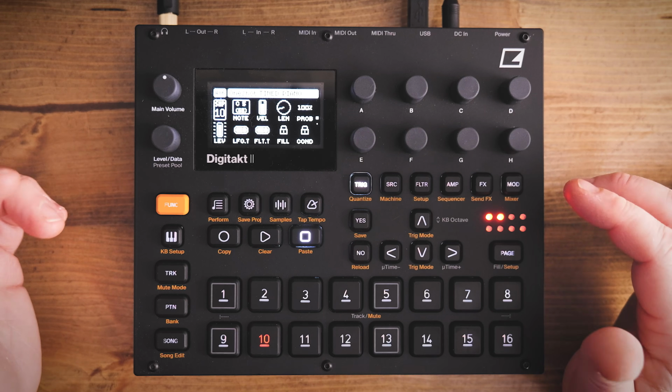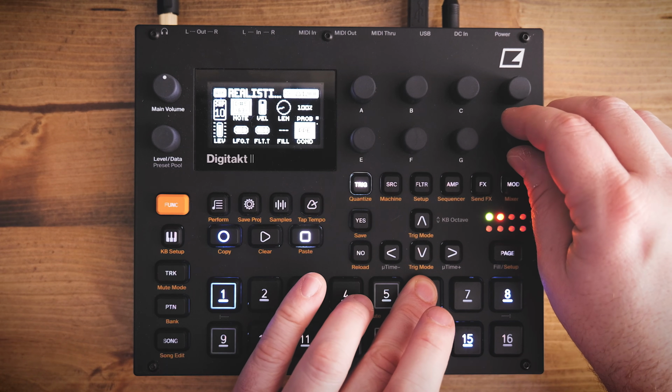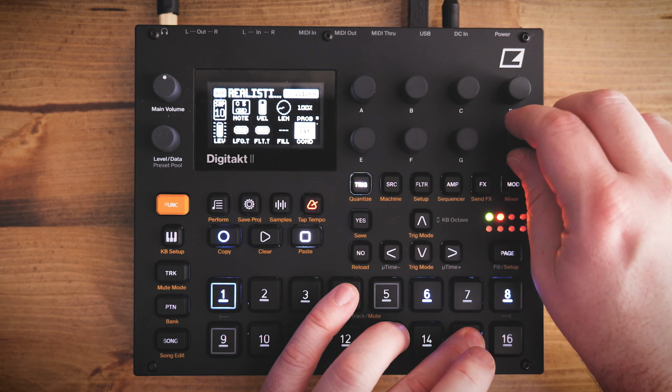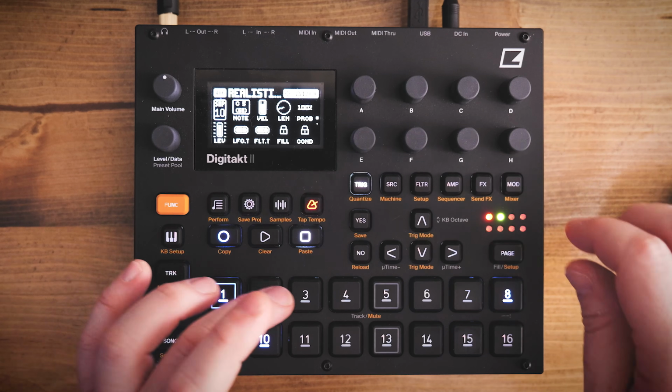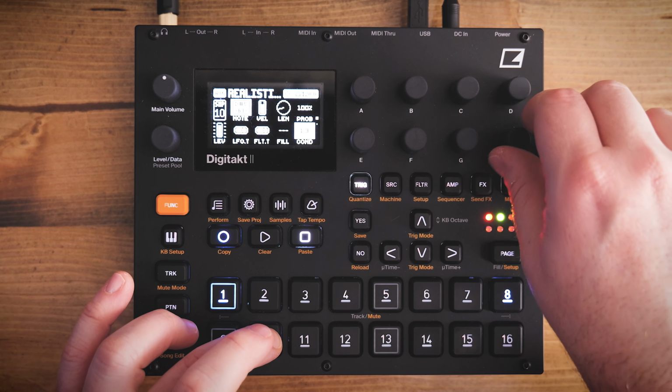I'm going to do the same thing with this one. Let's just set in some random stuff just to make it sound more interesting, or give it a little bit more space.